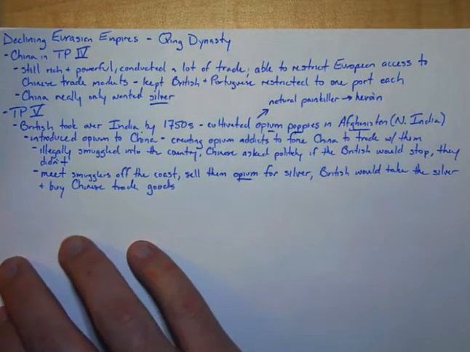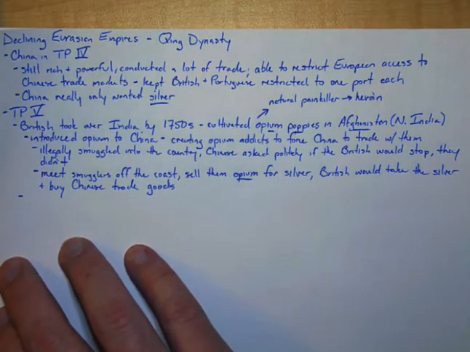Now, eventually, the Chinese have had enough of this because it is illegal. All of this is illegal. And eventually, there are too many opium addicts, and the Chinese have had enough.